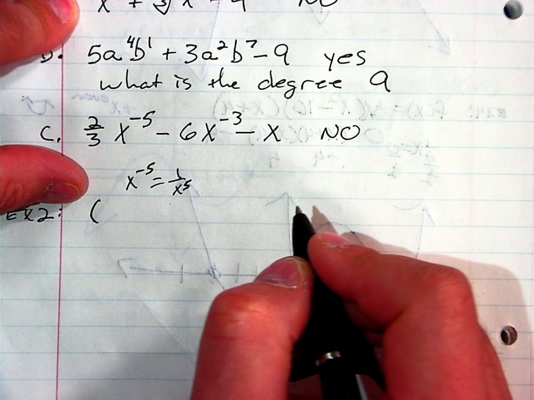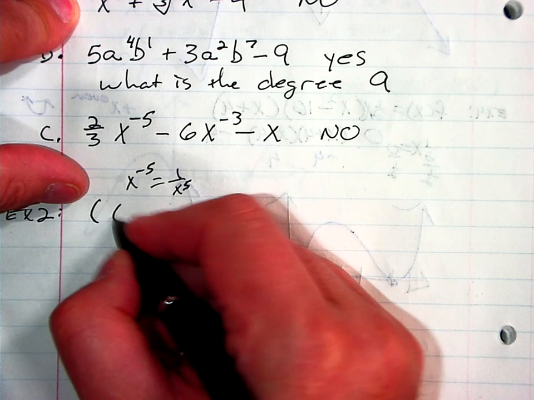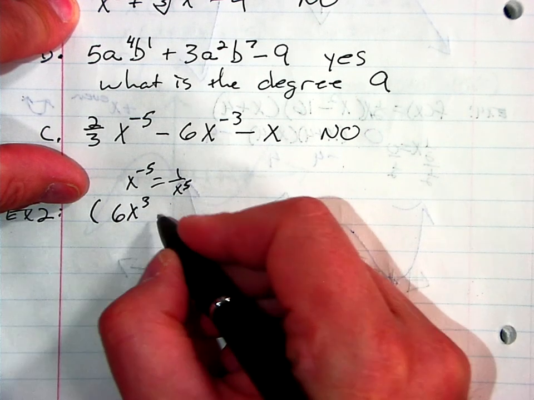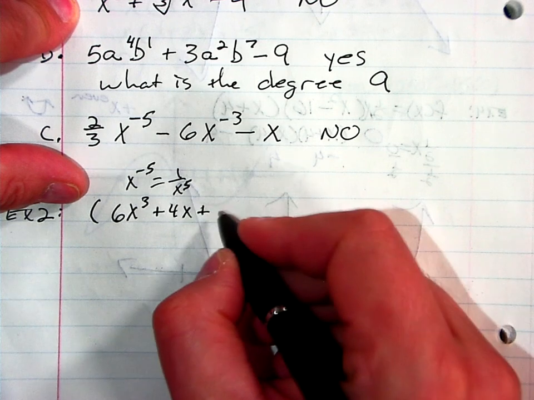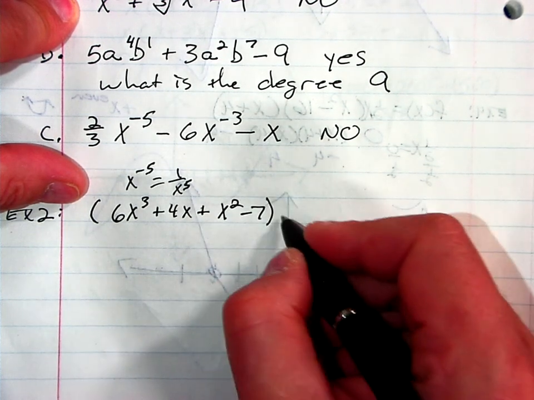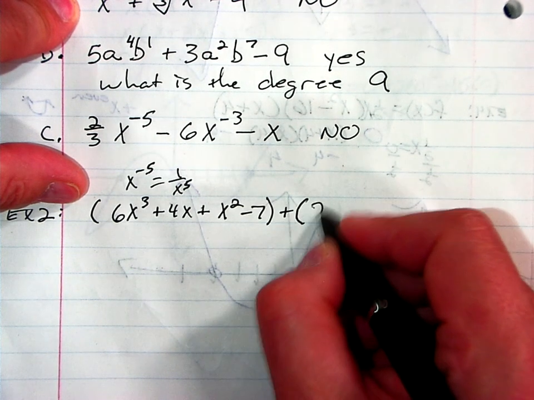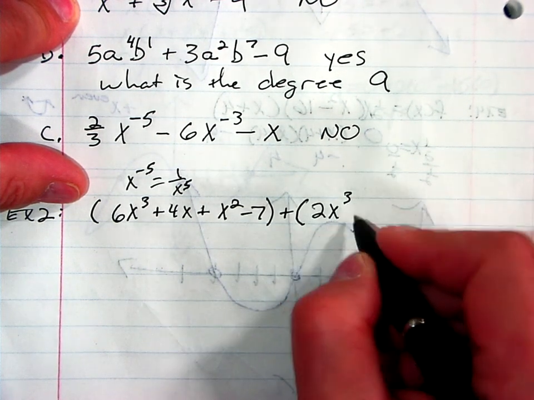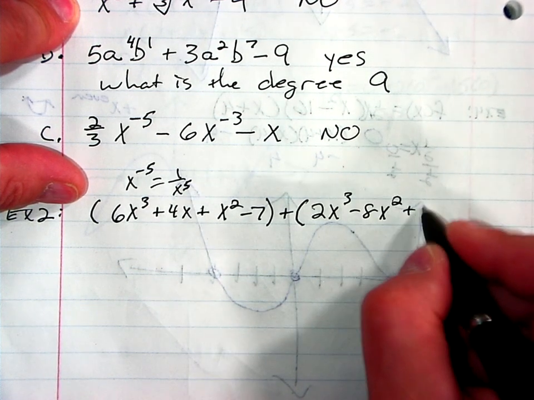It's midterm review. So, all right, 6x cubed plus 4x plus x squared minus 7 plus parentheses 2x cubed minus 8x squared plus 3.